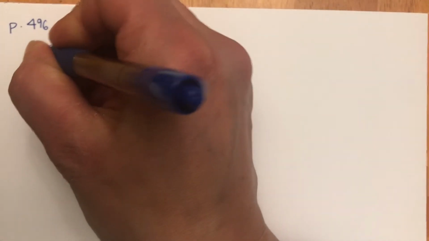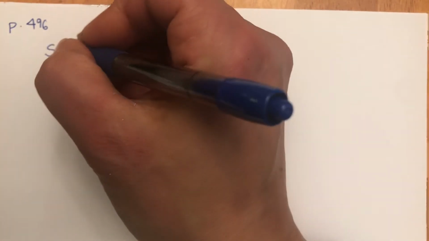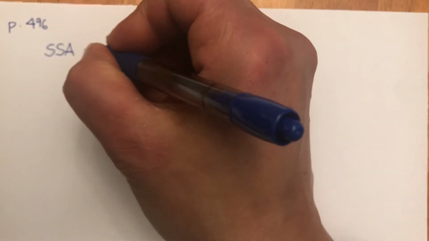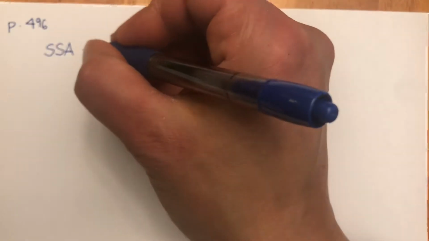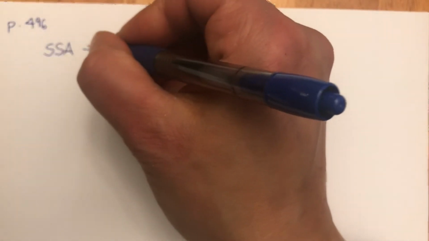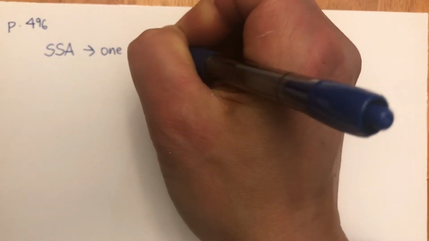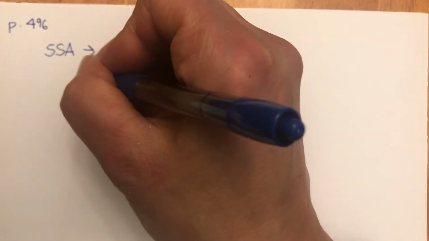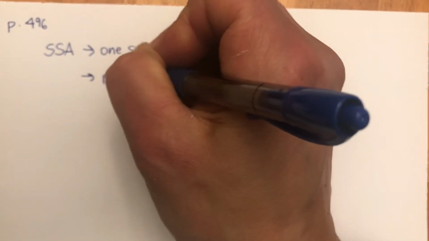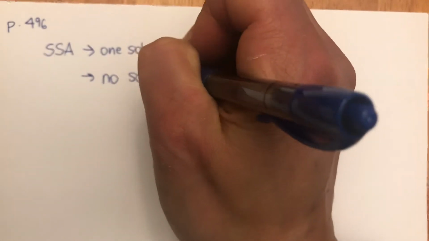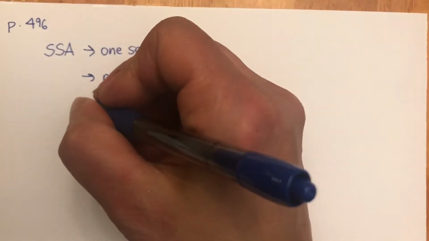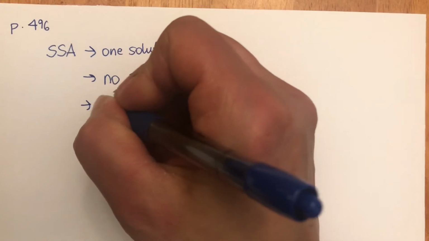This case applies when you have side-side angle given, and you can have 3 choices there. Once you solve a triangle like this, you can have one solution, you can have no solution, or you can have 2 solutions.